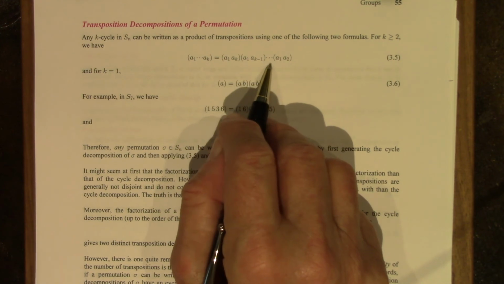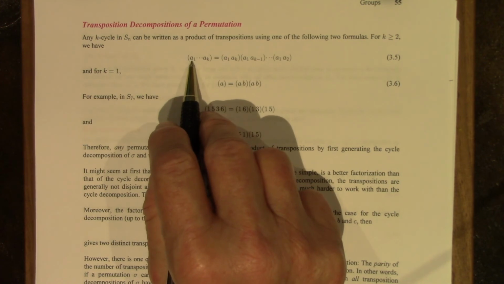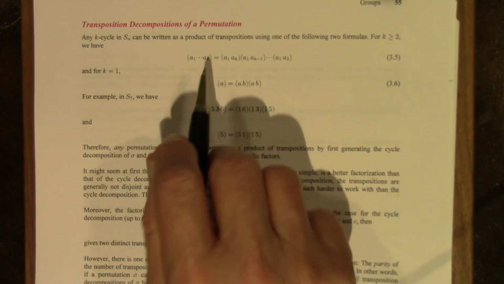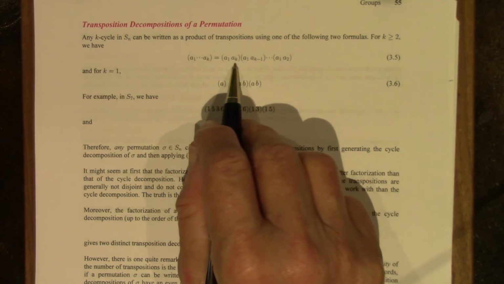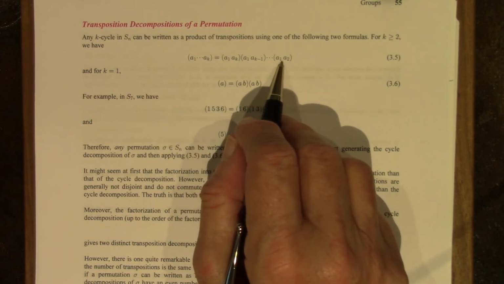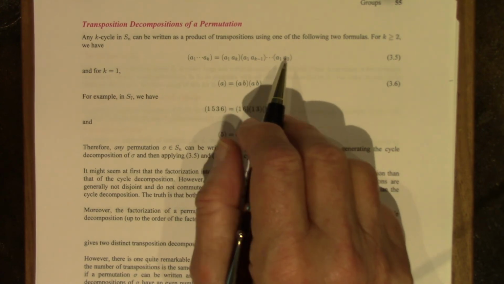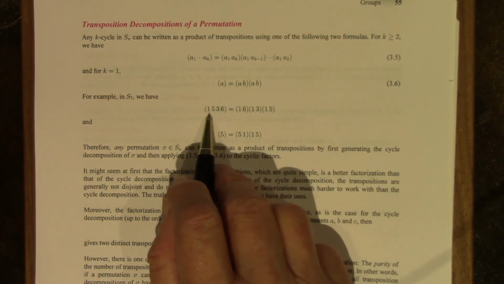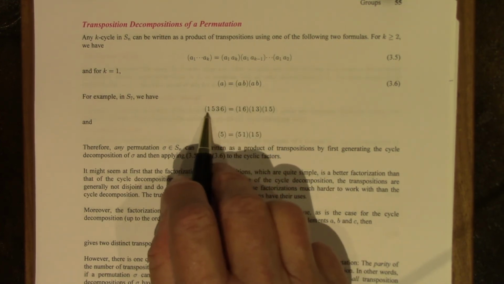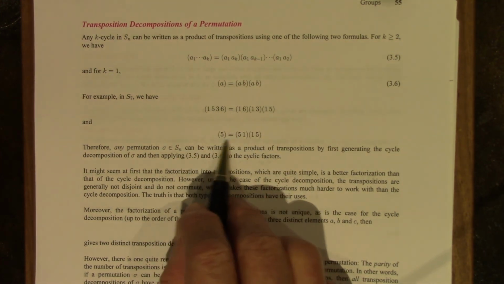It may look a little difficult to remember, but it's not that bad, because the first element of the cycle appears as the first element of each transposition. The other elements appear in reverse order, or in descending order if you prefer to go from left to right. Okay, so that may help you remember this. Here's an example. This 4-cycle would be (1 6)(1 3)(1 5). And here is the 1-cycle.